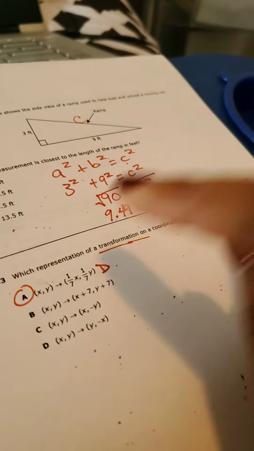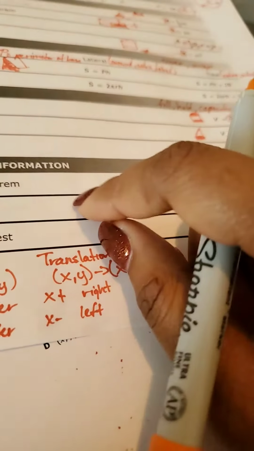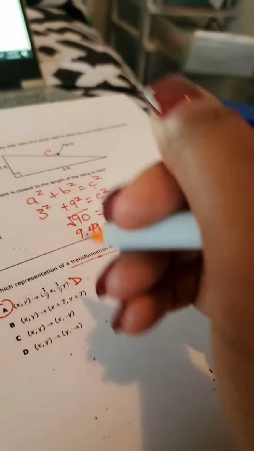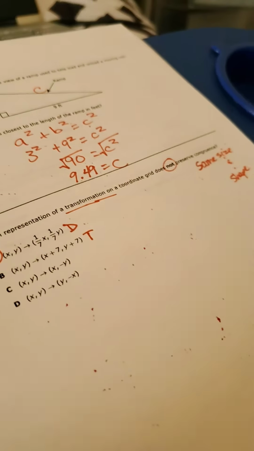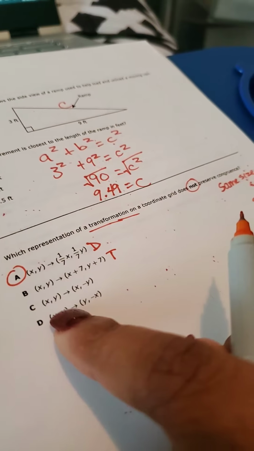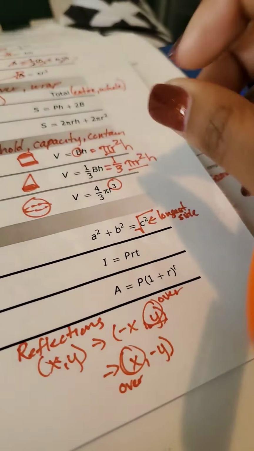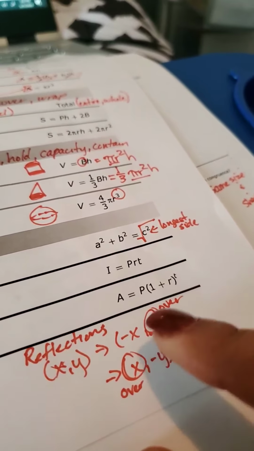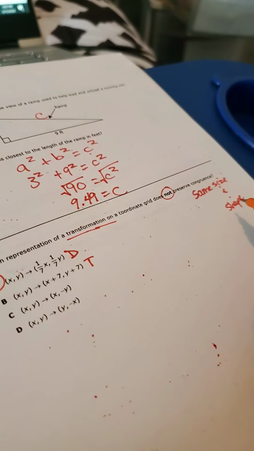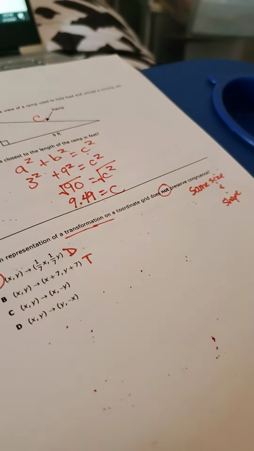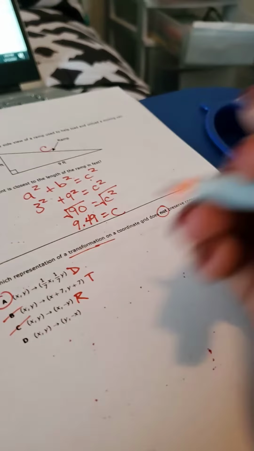Identify your transformations. This one says x plus 7, y plus 7. The one that adds is translation. With a translation, it's a slide. So I move it up, move it down. That doesn't really change the shape or the size. It just changes location. C, x and y goes to x, negative y. That one looks like a reflection over the x-axis. But when I reflect, I don't change the shape or the size. I simply change the location and orientation, aka direction. So that was not it. That was a reflection.